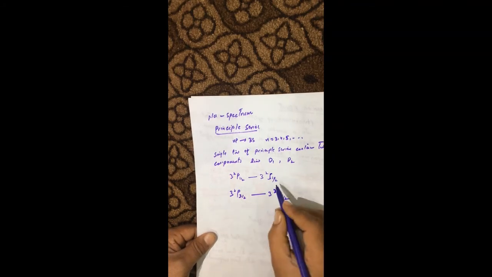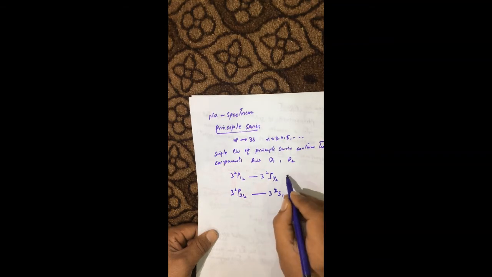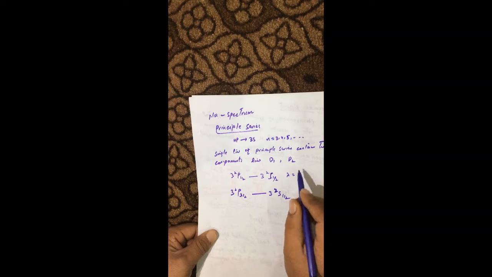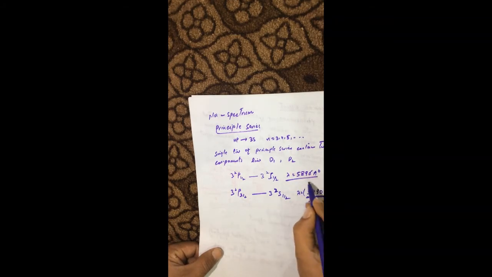Now this is the spectral line with the highest wavelength. Its wavelength is 5896 angstrom, and this other spectral line has a wavelength of 5890 angstrom. This smallest wavelength spectral line is called D1, and this is called D2.